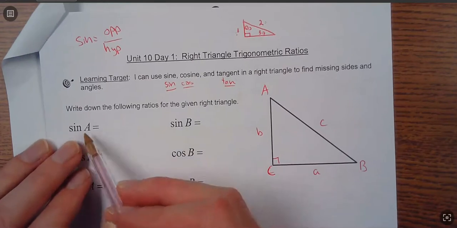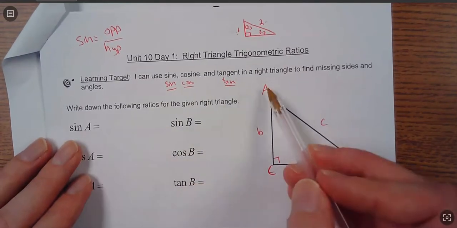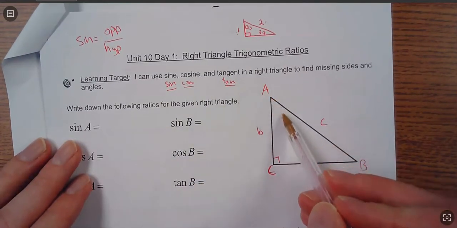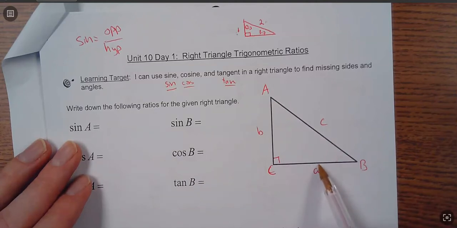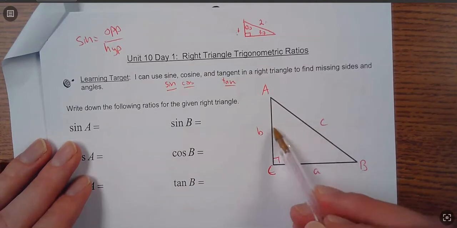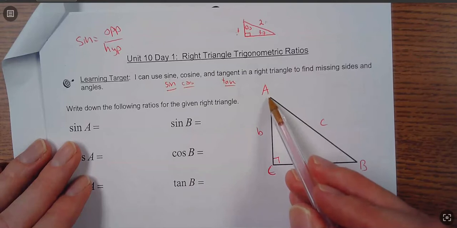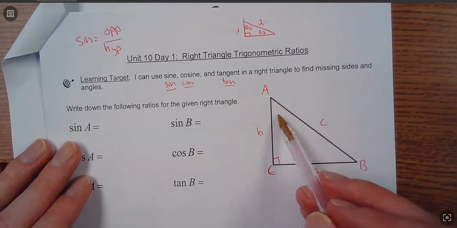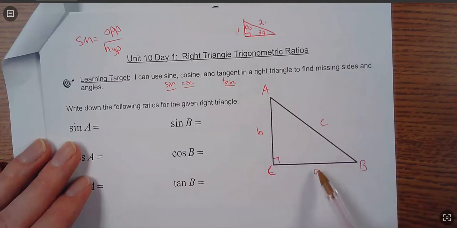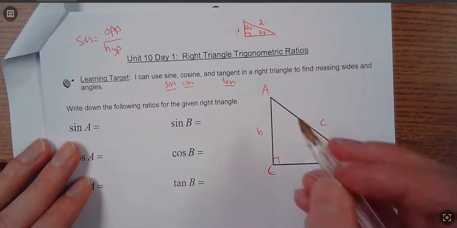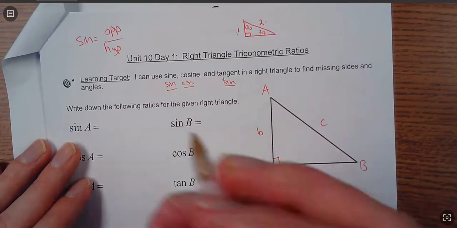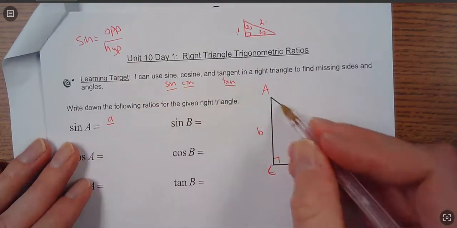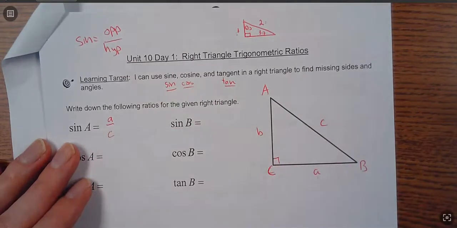For sine of A, the side opposite is the side that's not touching it in any way. These two sides make up angle A, so the side opposite that doesn't touch it in any way. So this would be A over, and then the hypotenuse is C.